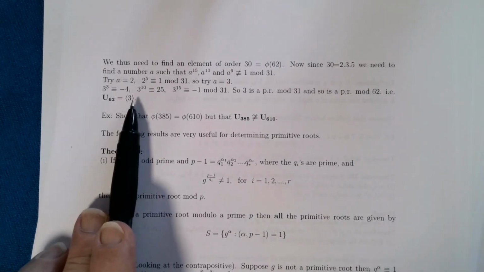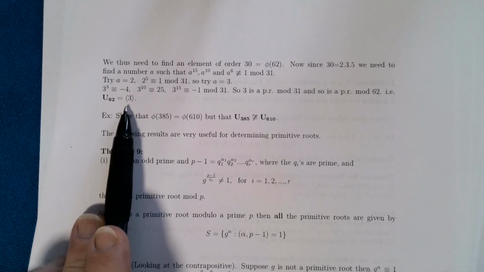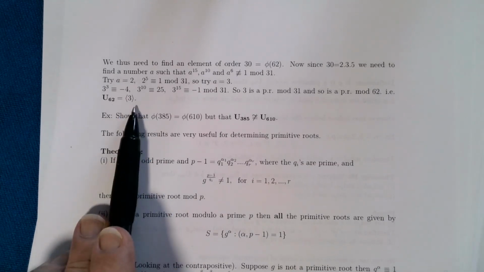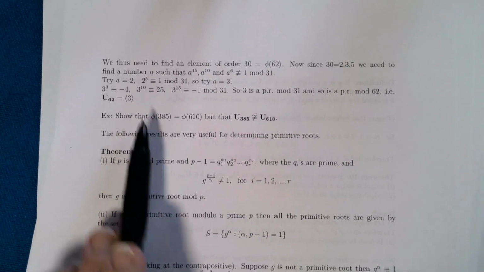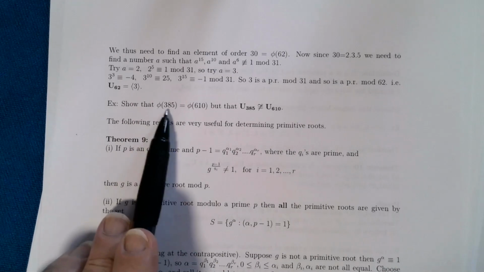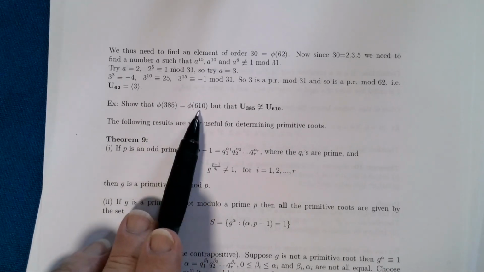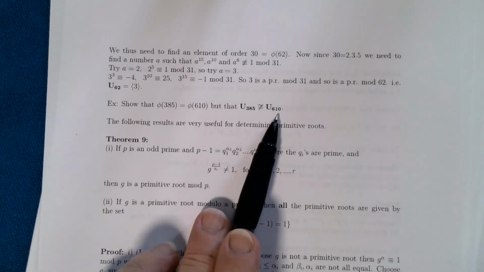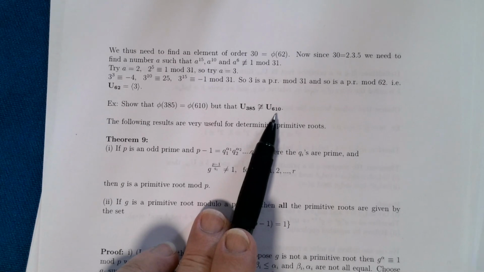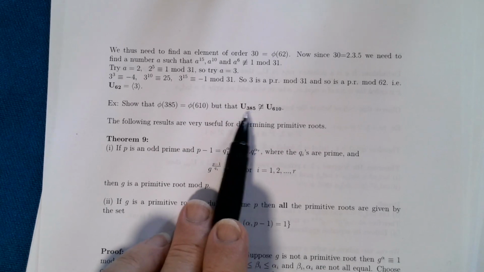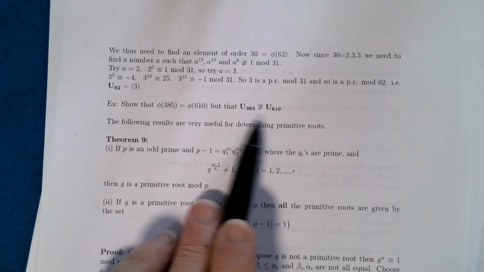Now we'll look a bit more in a moment in the next video to see how to actually get these primitive roots. We need a few more results to make getting this a bit easier. So a little exercise you might like to do is to show that phi of 385 is the same as phi of 610, but then to show that these groups are not isomorphic. The point here being that you can have phi of m equals phi of n, but the two groups, U_n and U_m, are not necessarily isomorphic.